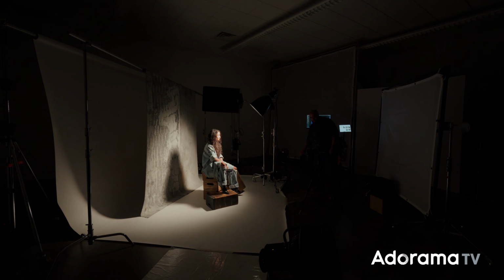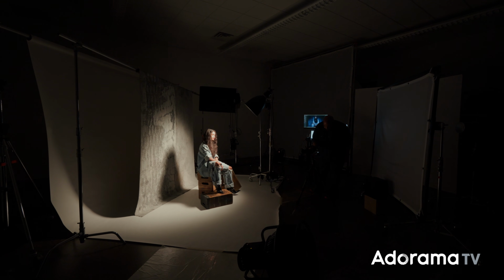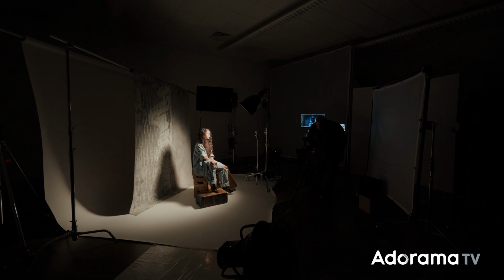So now we have seen what happens when we only use strobe, when we only use constant lights, and when we mix both. Do you really have to worry about your modeling light affecting your exposure? In most instances, no. But in extreme situations, yes.